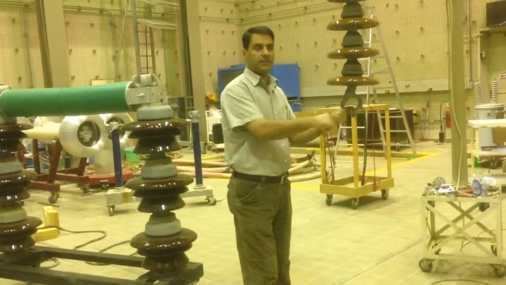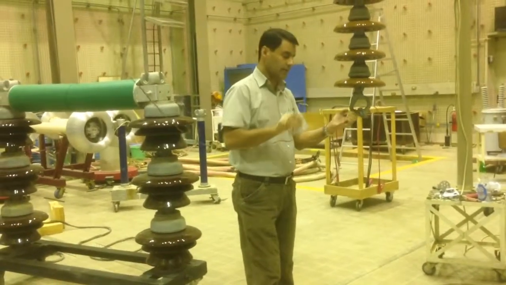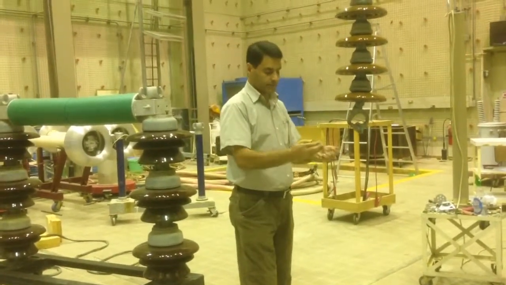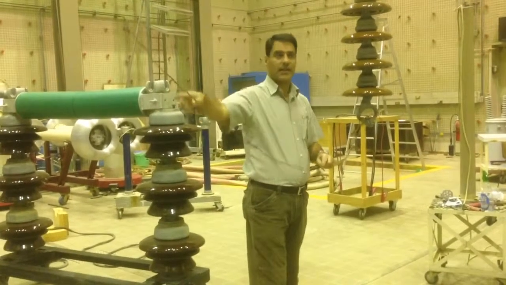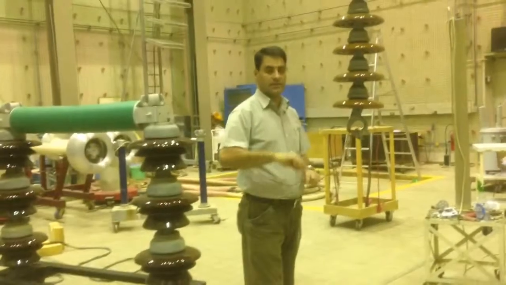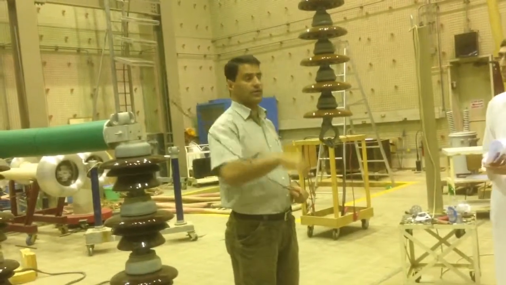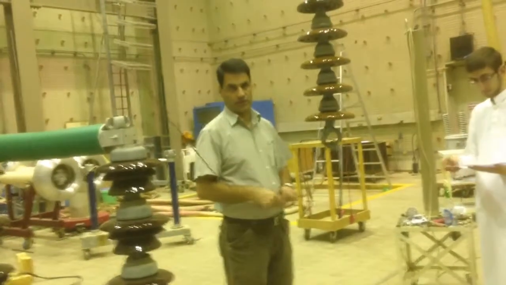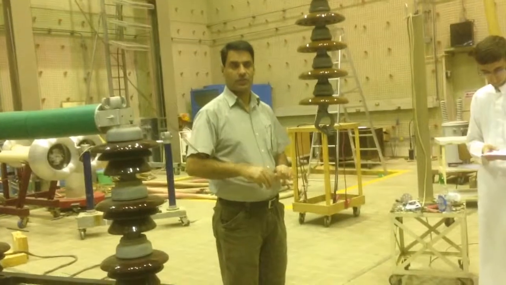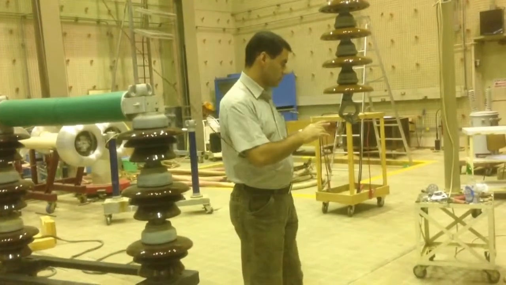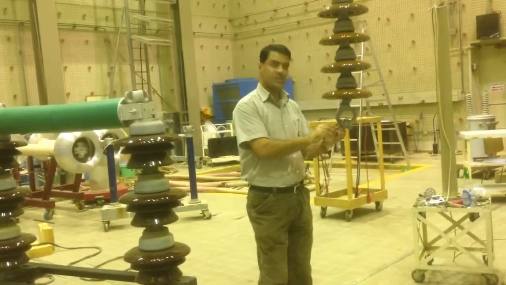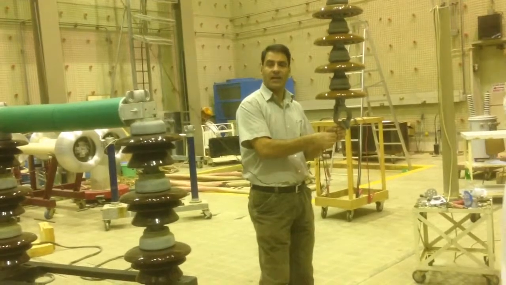Now the divider is made up of how many capacitors? Two. So these are again two capacitors, and both of them make C2 in your circuit. So this is your C2. This is fixed, you cannot change this one. This comes with the standard design of the equipment.